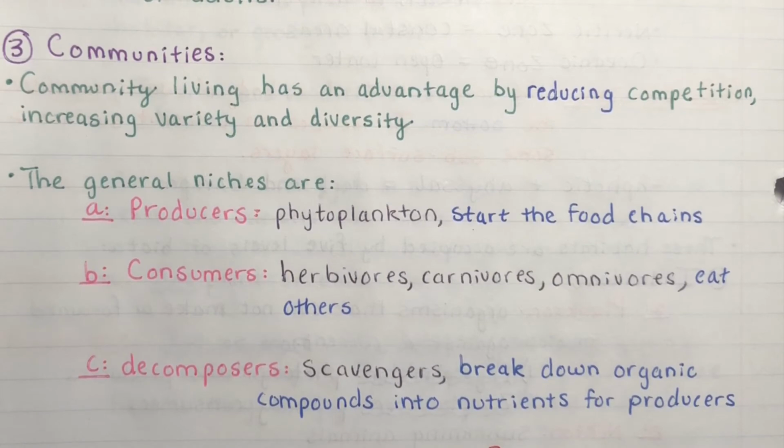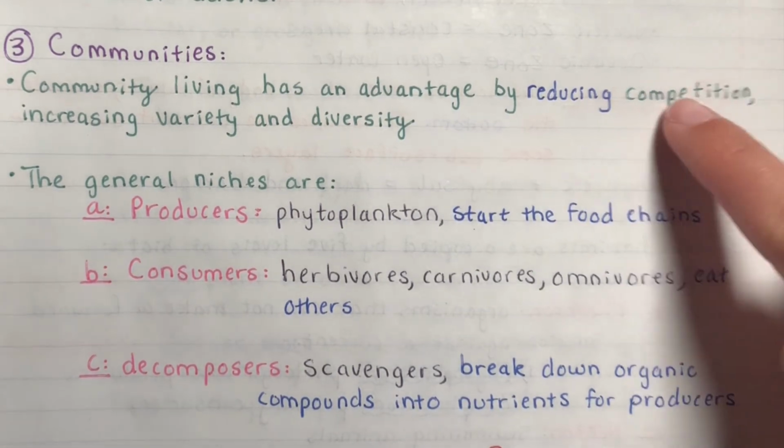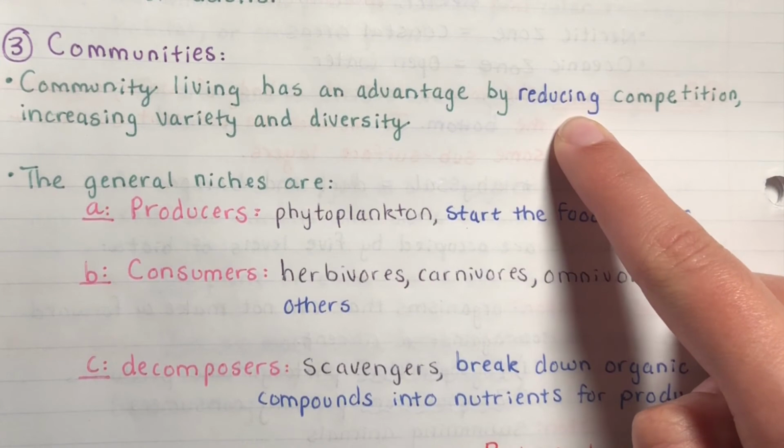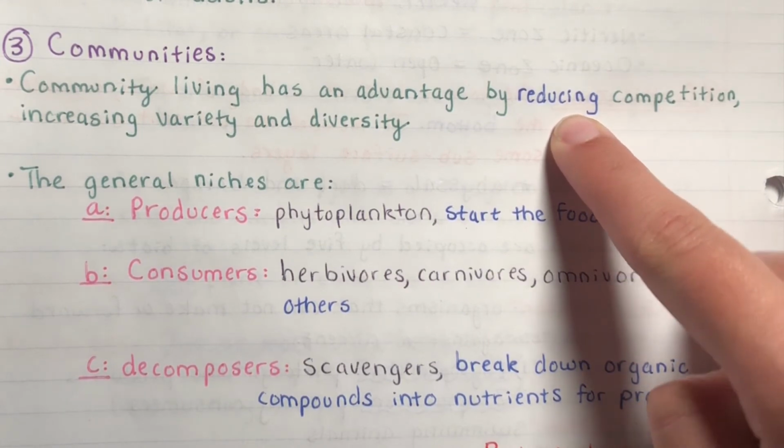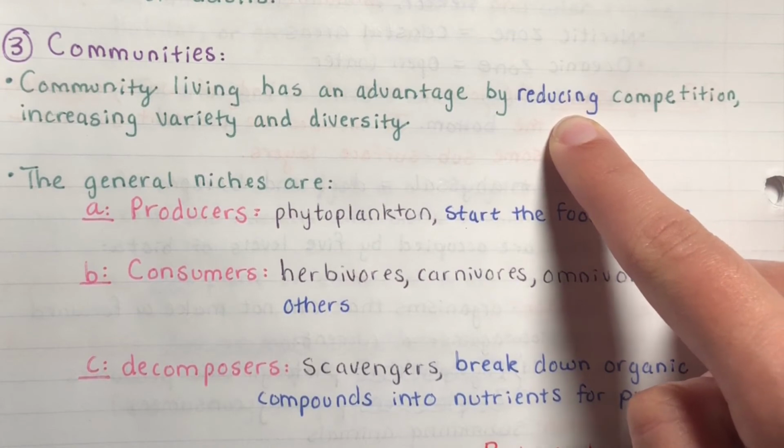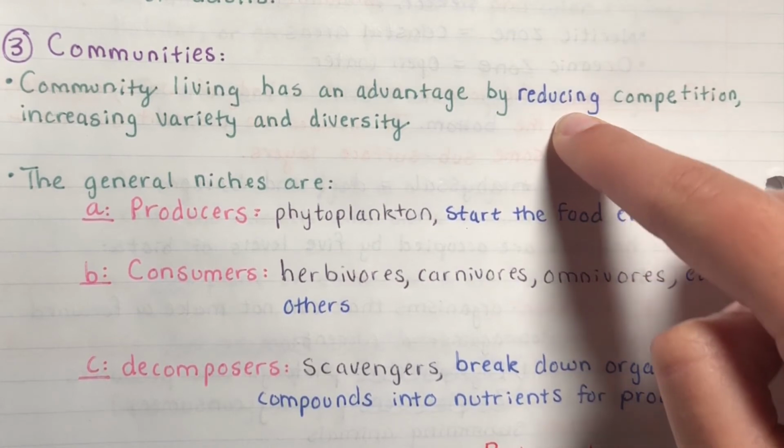So remember, a community is two or more populations living within a habitat that occupy different niches. Community living has an advantage by reducing competition and increasing variety and diversity. Competition is reduced because these organisms are in different niches. They're not having to do the same job or use the same resources.